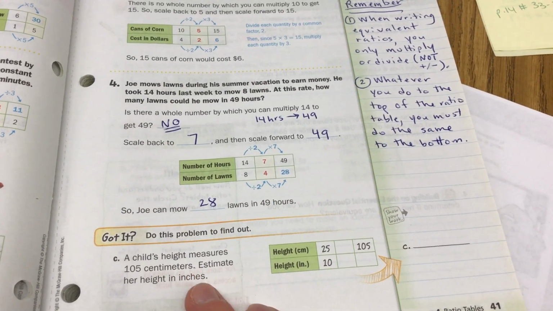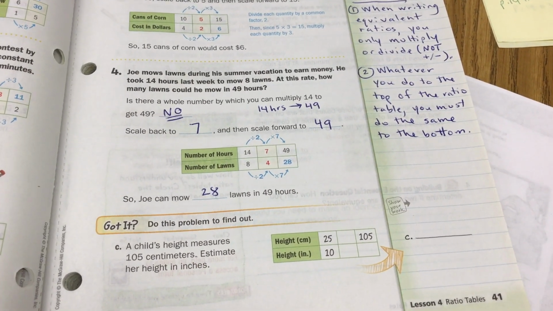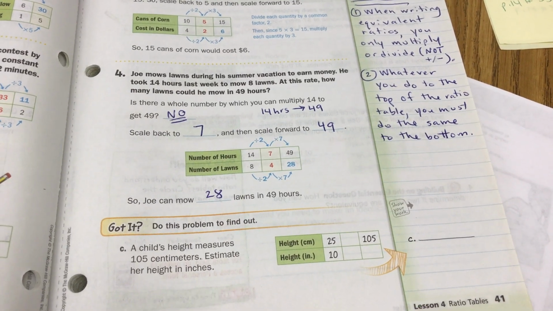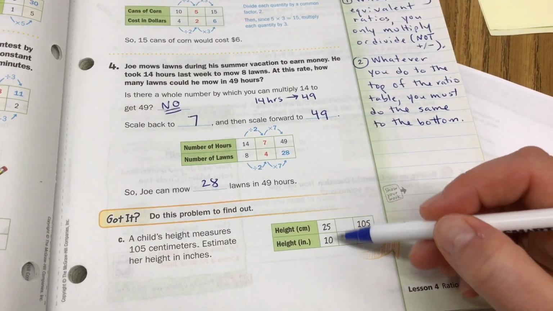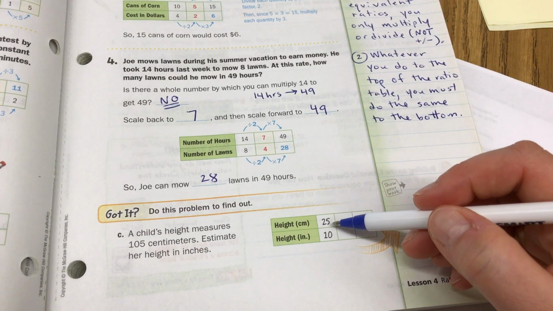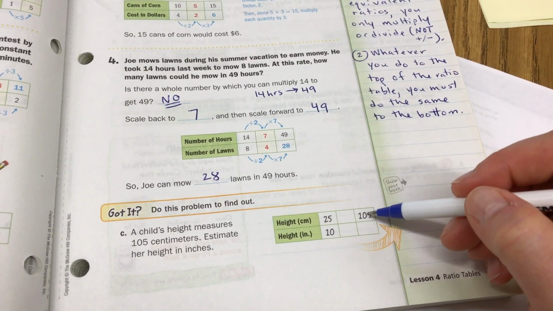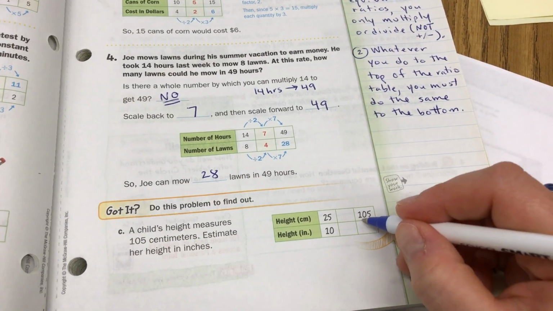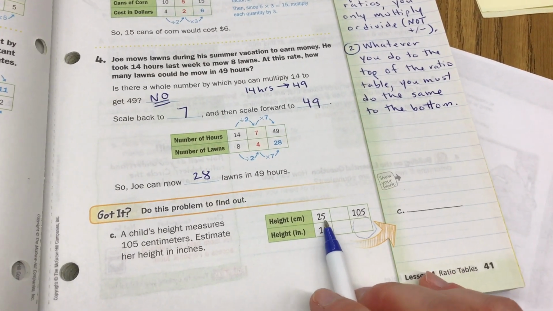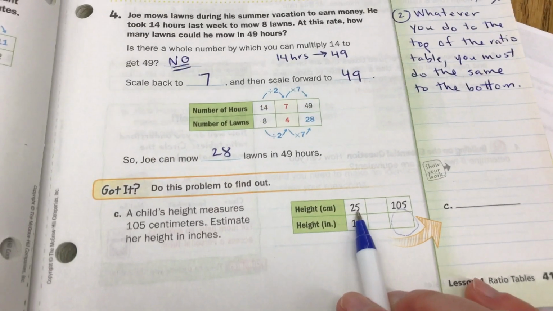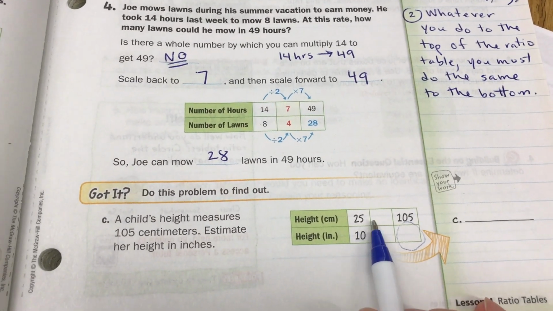C, a child's height measures 105 centimeters. Estimate her height in inches. So we know this ratio here, 25 centimeters to 10 inches. And we know 25 can get to 105, and we're trying to figure out this right here. The only thing is, if you think of this like money, 25 cents, 4 of them gets you $1.